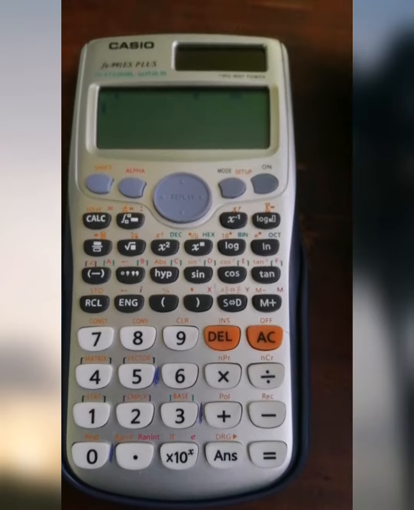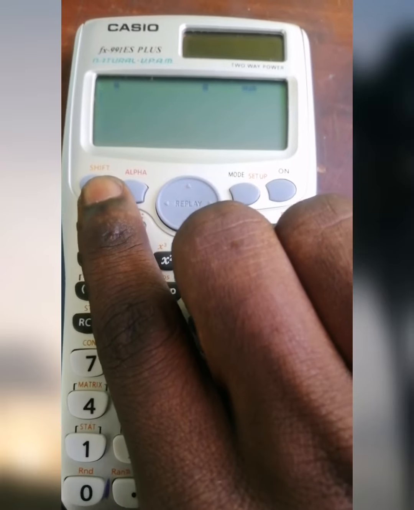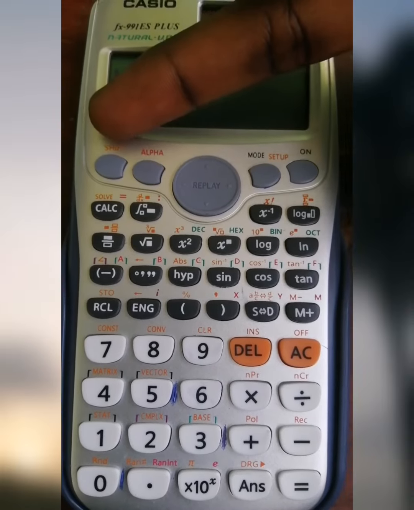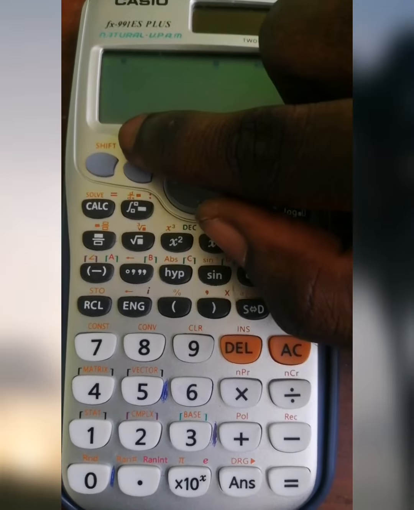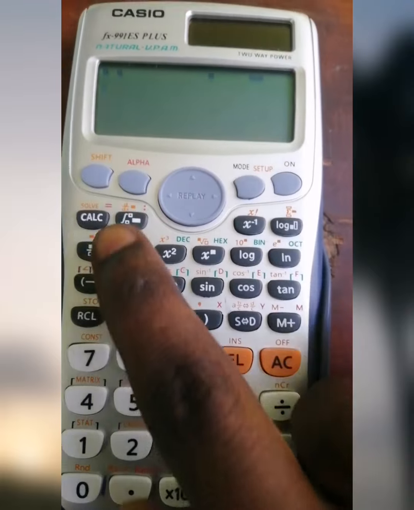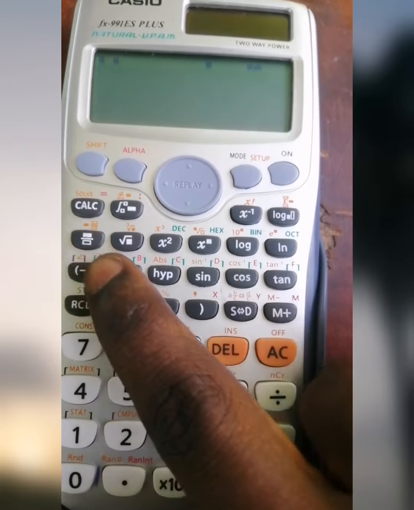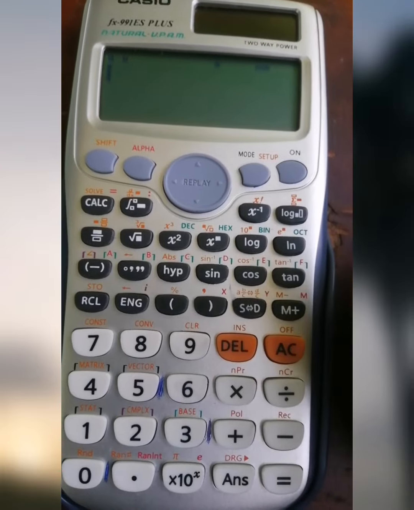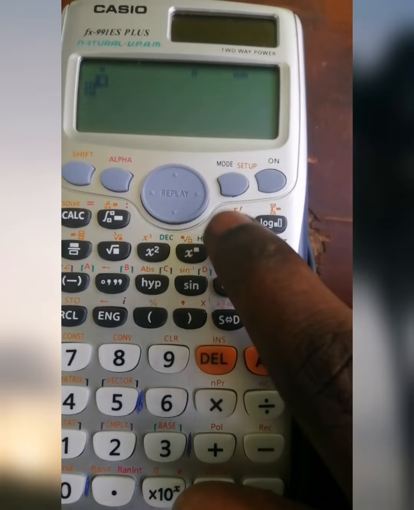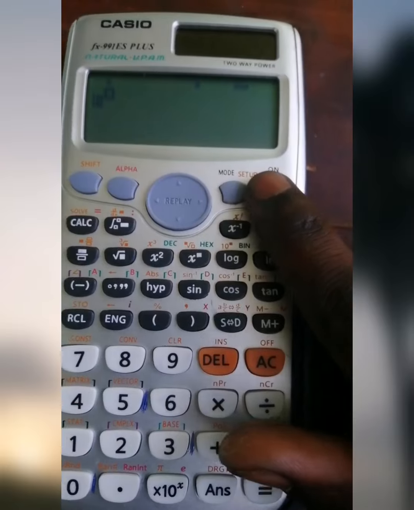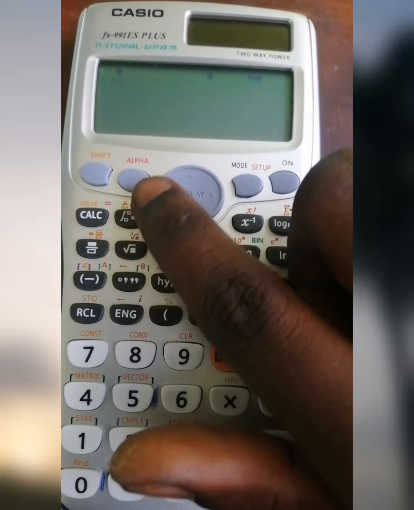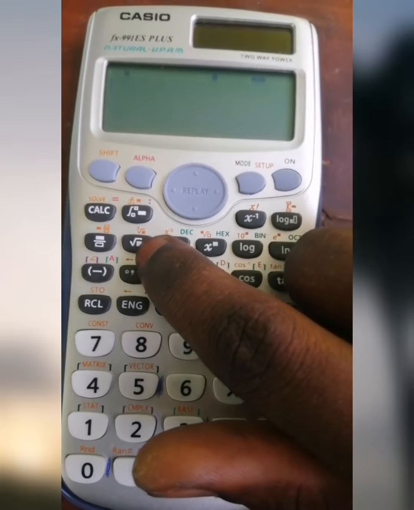So now let's go on. We have something called shift on the calculator, and alpha. The shift is a combination key. You see the color of the shift is orange. It means that when you press the shift key, all the colors of the shift will be available. For example, if I press shift and press this 10x, it will come as you've seen. But if you press alpha and press this, it's not going to come, because the color of alpha doesn't correspond with the color of this.